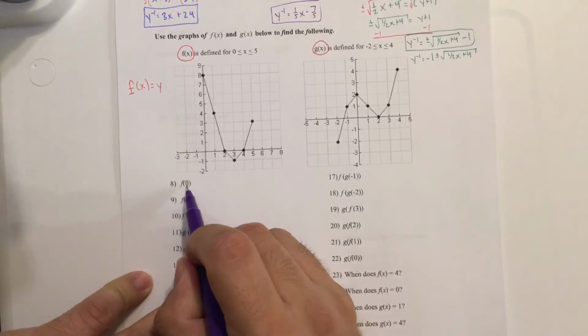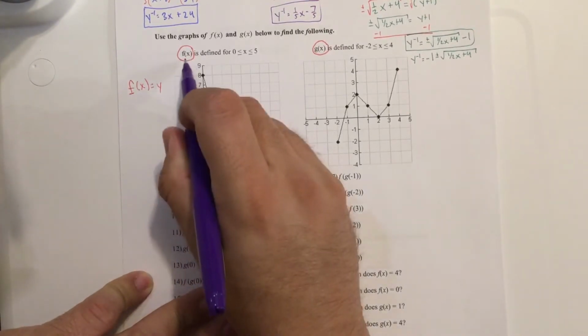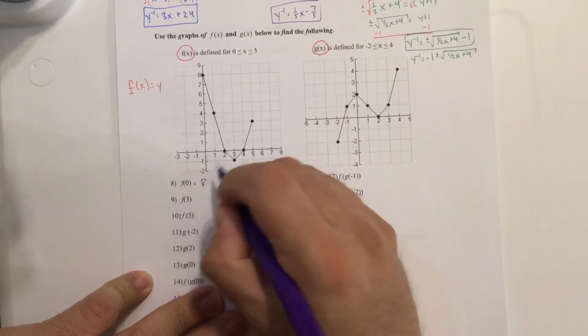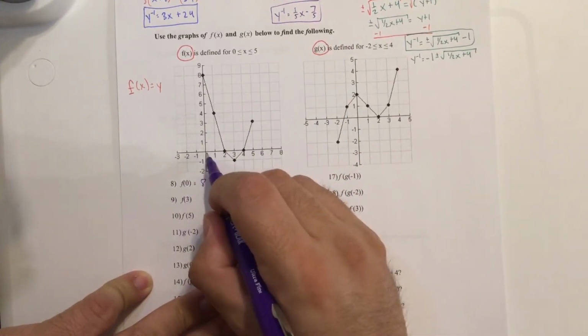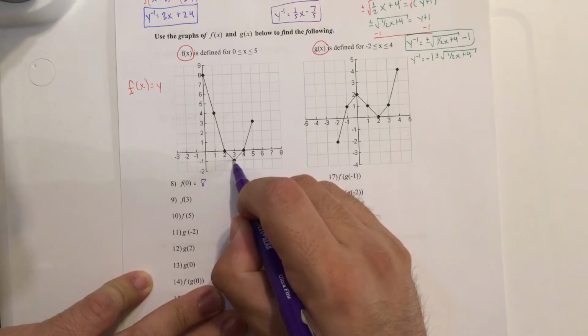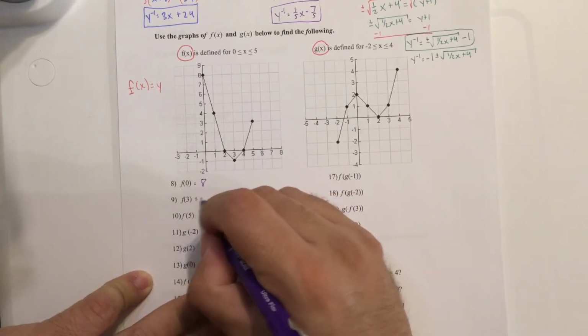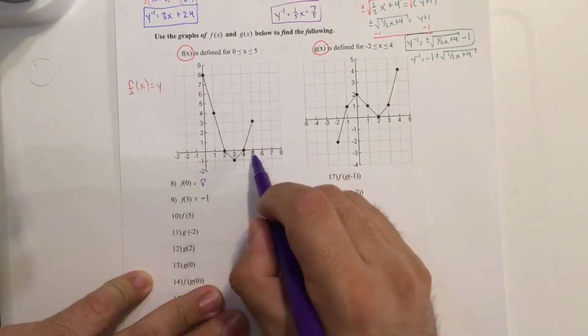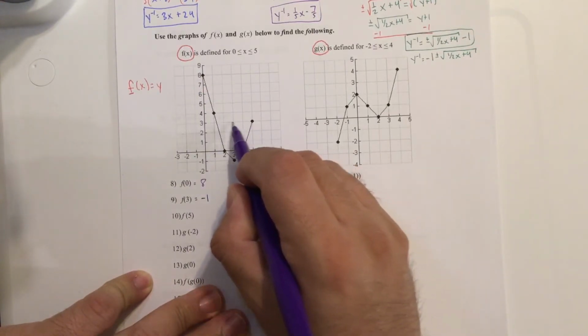So the first one says f of 0, so if x is 0, we're looking at the f graph, so at 0, the y value is 8. For f of 3, so x again is 3, we go down, we hit the graph, and the y value is negative 1. For f of 5, again the f graph, we go to x is 5, we go to the graph where it hits, and the y value is 3.